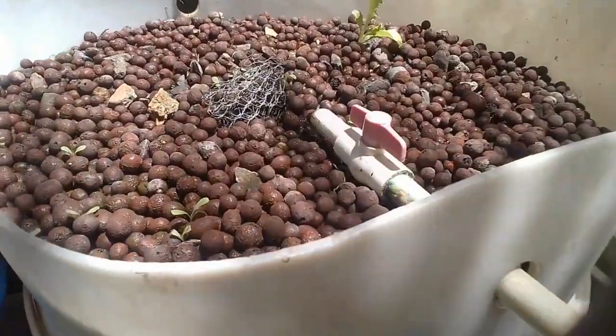What pests can I use so as to get rid of the pest snails, or should I say caterpillars, that exist within my aquaponics system? Stay tuned.